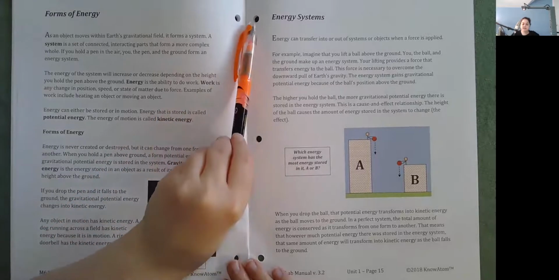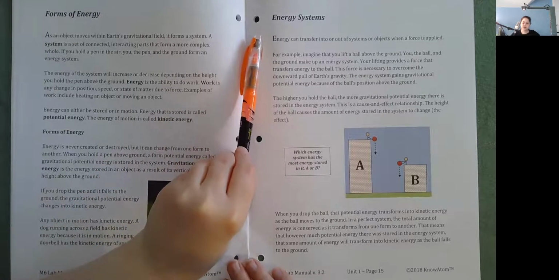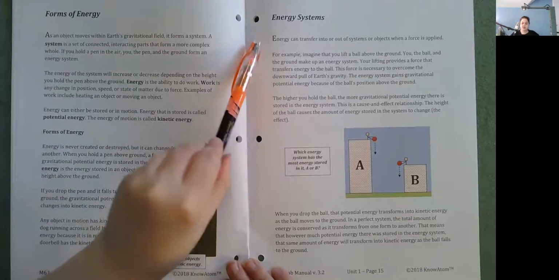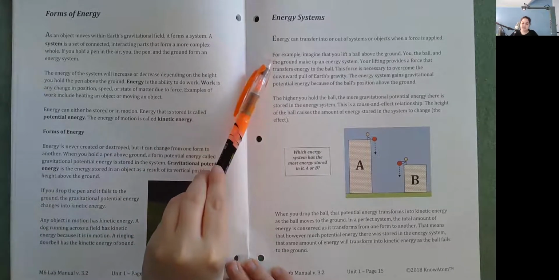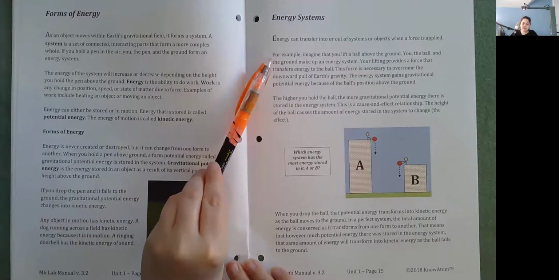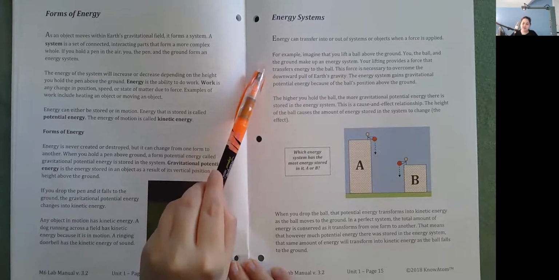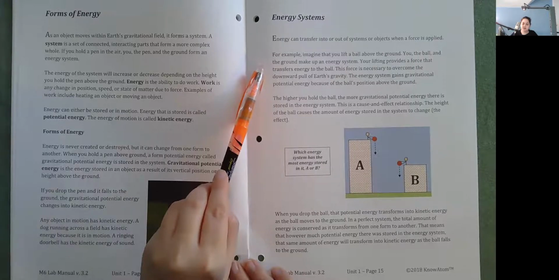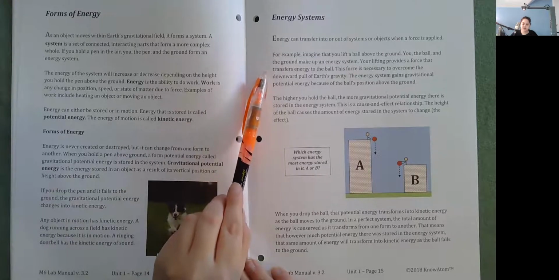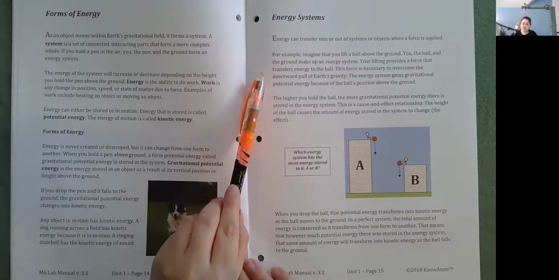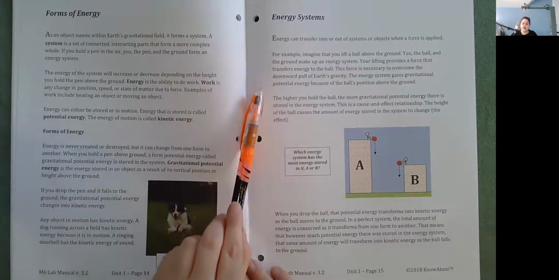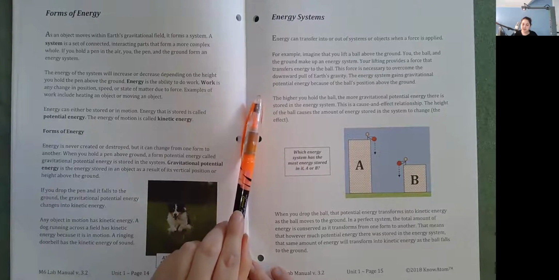Energy systems. Energy can transfer into or out of systems or objects when a force is applied. For example, imagine that you lift a ball above the ground. You, the ball, and the ground make up an energy system. Your lifting provides a force that transfers energy to the ball. This force is necessary to overcome the downward pull of Earth's gravity. The energy system gains gravitational potential energy because of the ball's position above the ground. The higher you hold the ball, the more gravitational potential energy there is stored in the energy system.